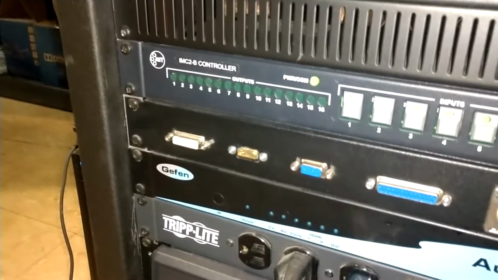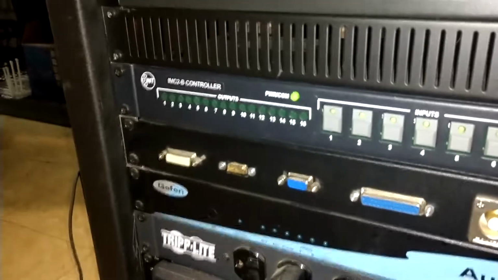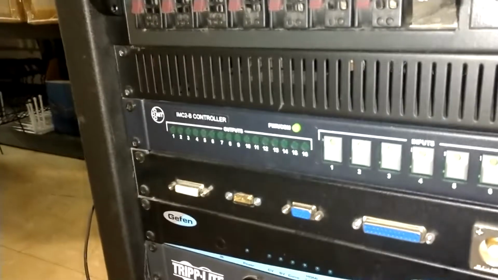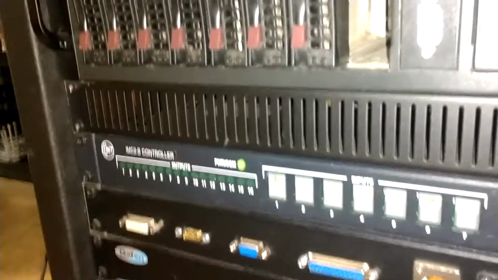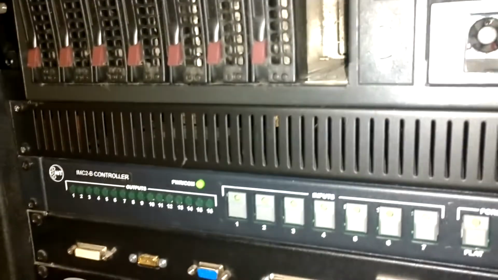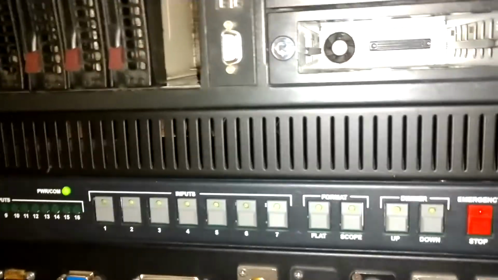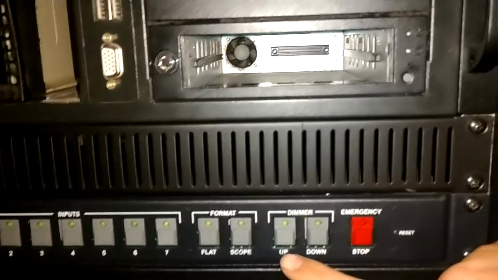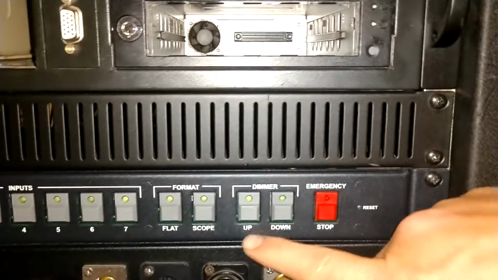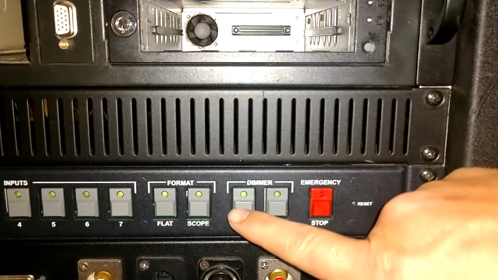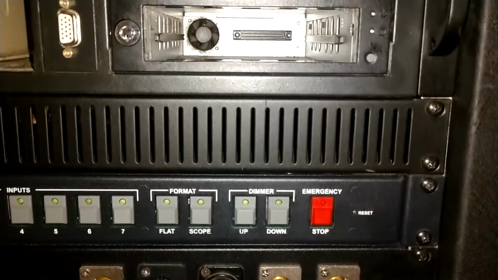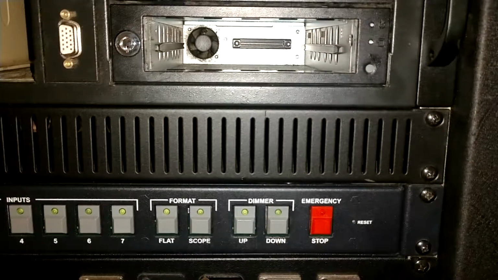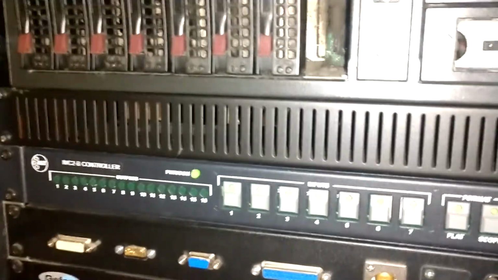So down here, this IMC2B controller, in a former life, was the automation controller for this projector. We've replaced it with a much better system, but we kept this in here because it has these two fancy little buttons that was convenient for us. So this is just the dimmer. Press that, it'll turn the lights up in the auditorium. Press that, it'll turn the lights down in the auditorium. And that's it. No other buttons on this serve any function.